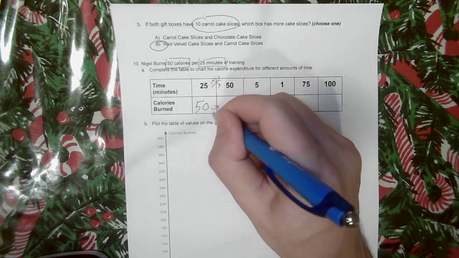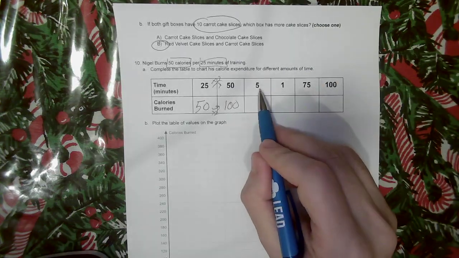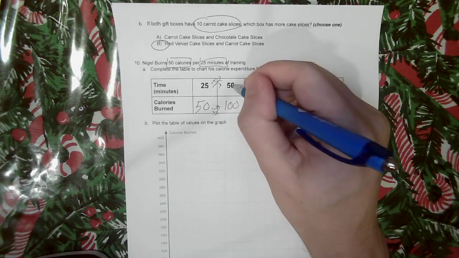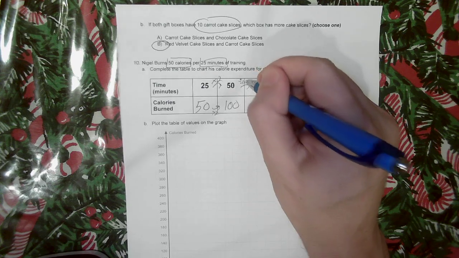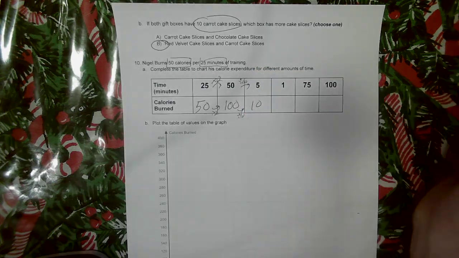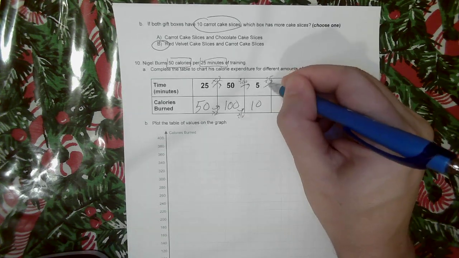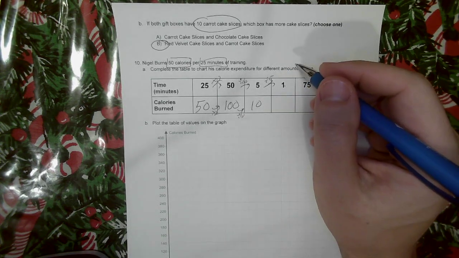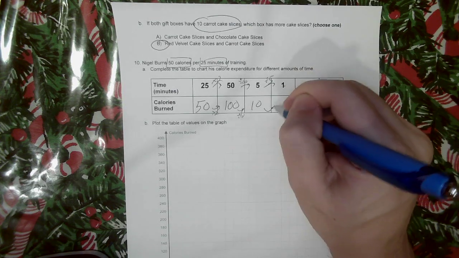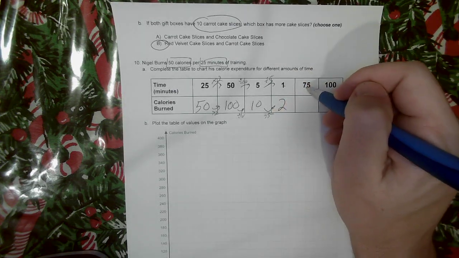This table gets a little tricky because it's not in order. Now I scale down to 5. So I could think 50 divided by 10 gives me 5. Divide by 10, I get 10. Got to scale down to 1. Divide by 5. Right? Divide by 5. So I get 2. Now I got to go up to 75.